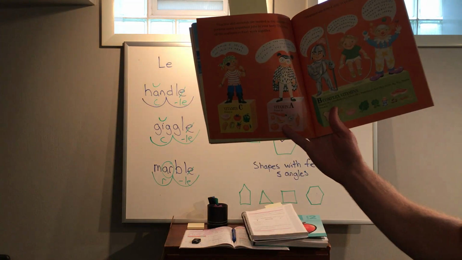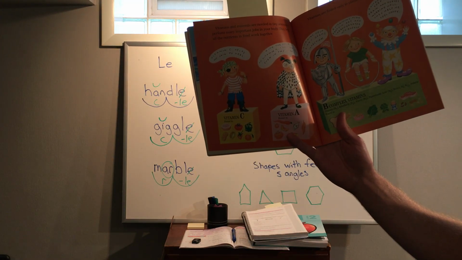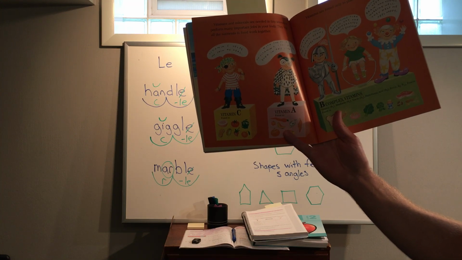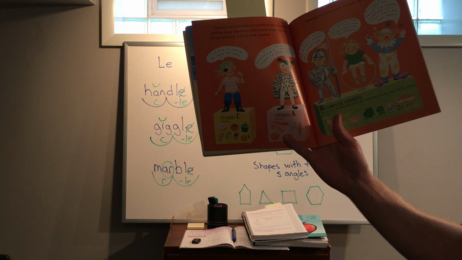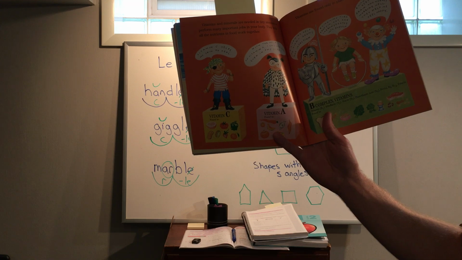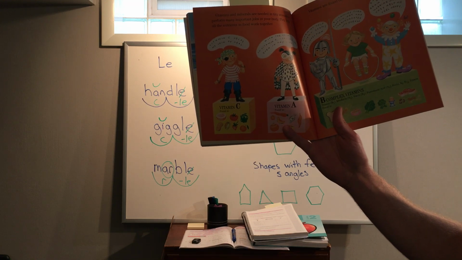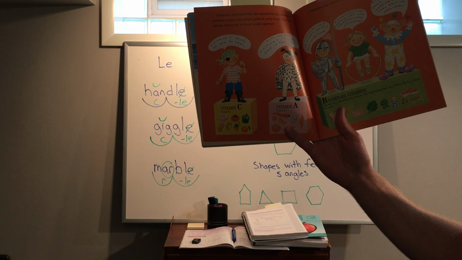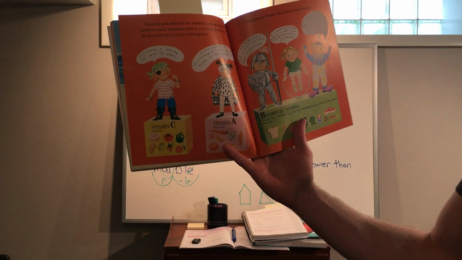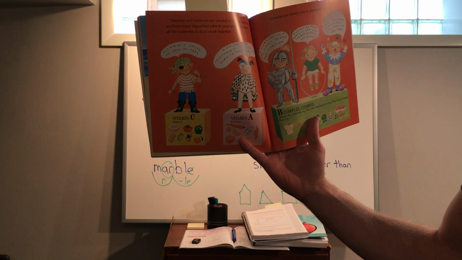So vitamins and minerals we talked about before. Vitamins and minerals are needed in tiny amounts to perform many important jobs in your body. They help all the nutrients work together. Vitamin C helps my skin to heal. With the help of vitamin A, I can see well, even in the dark. Vitamins are found only in plants and animals.